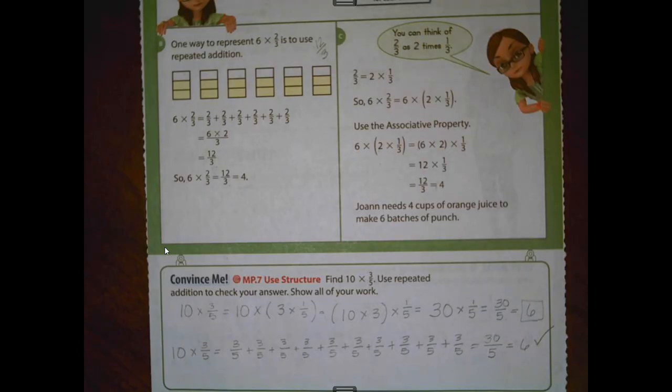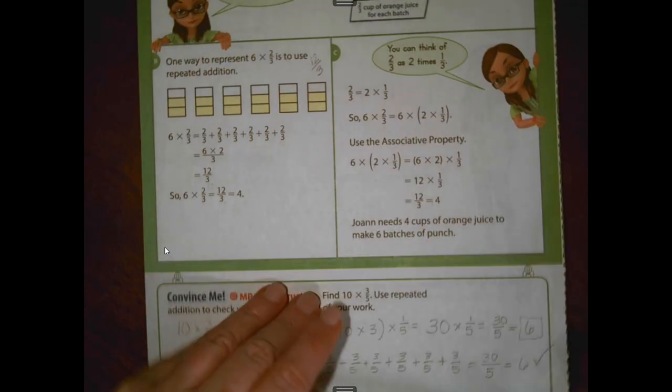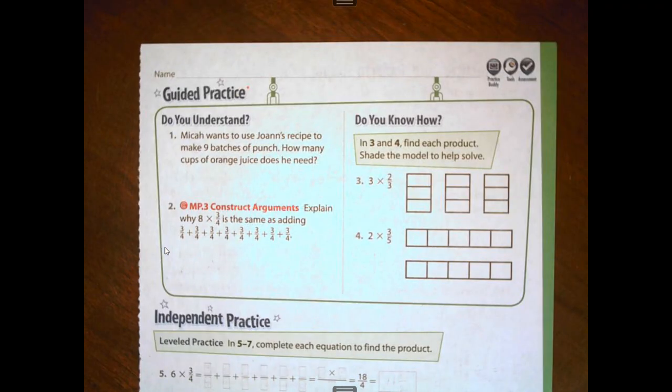All right. Give you a minute to pause it if you need to go back and think about that a minute. If not, let's go ahead and flip over to page 459. On page 459. All right.